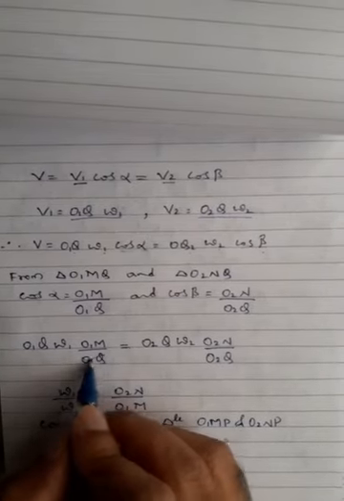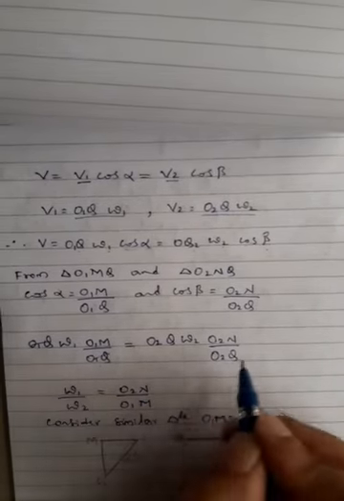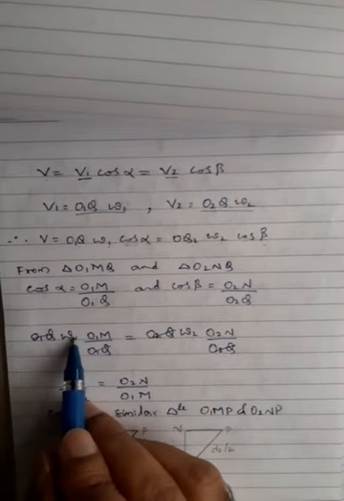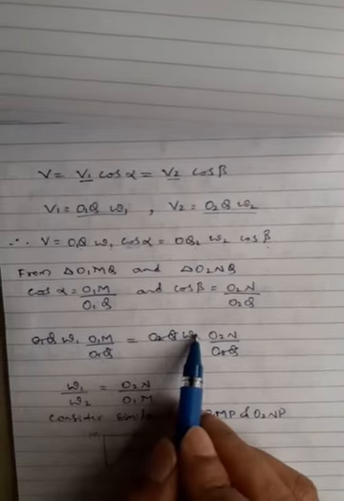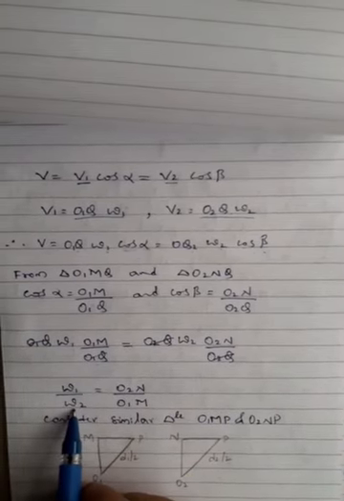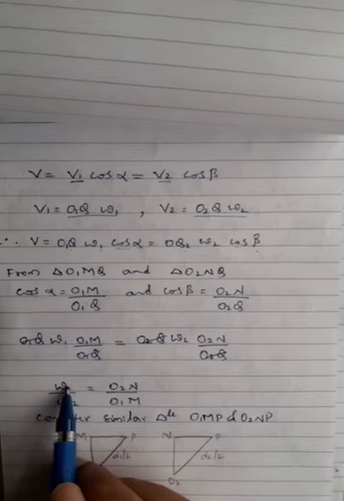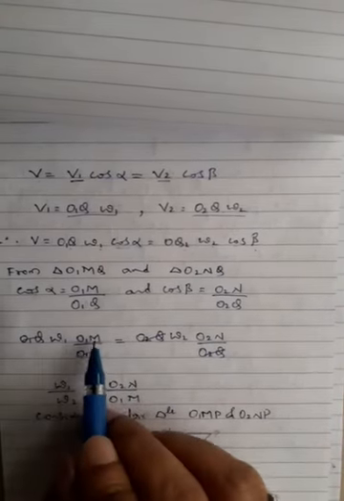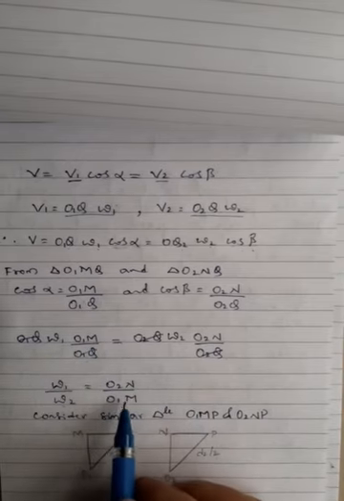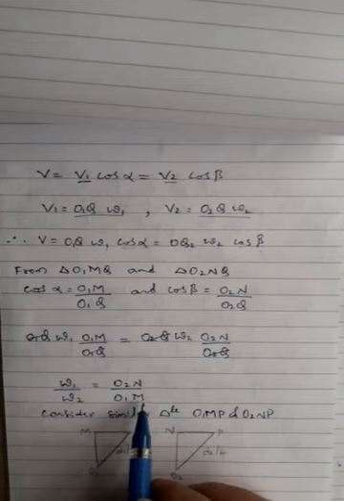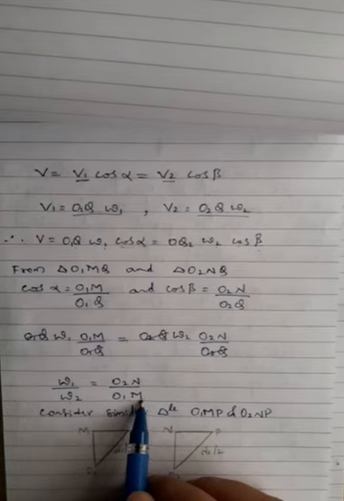Now O1Q and O1Q get cancelled, and O2Q and O2Q get cancelled. When we bring omega 2 to this side, it goes to the denominator. So omega 1 divided by omega 2 is equal to O2N, and O1M goes to the denominator on the right side. So it is O2N by O1M.